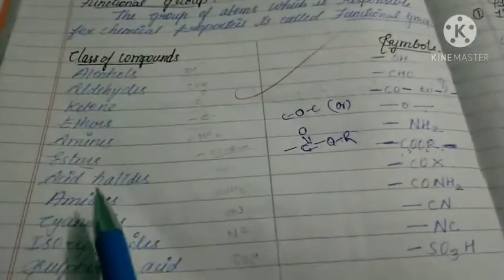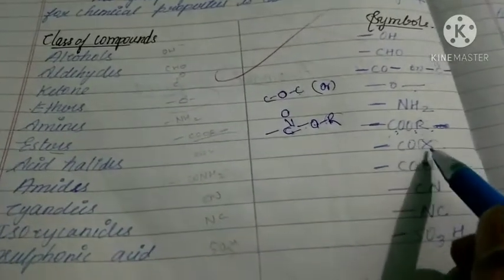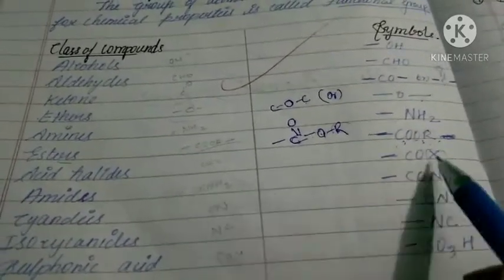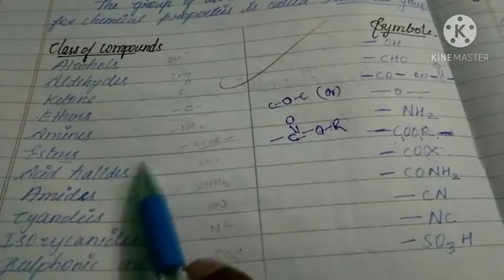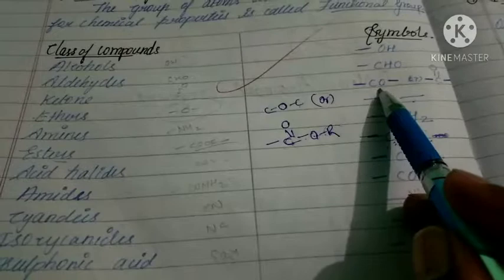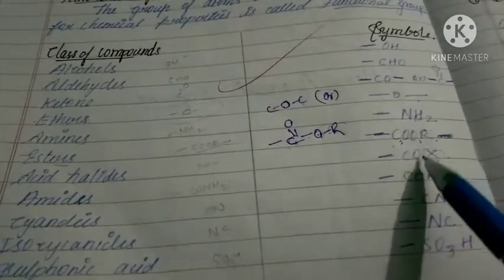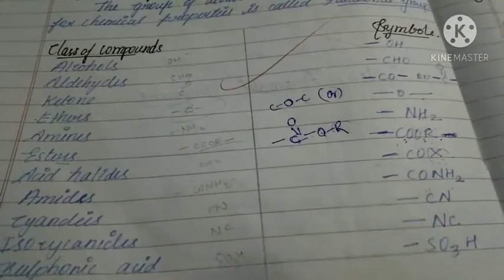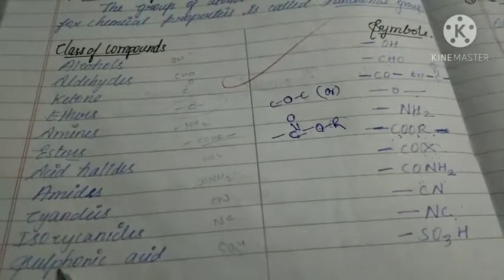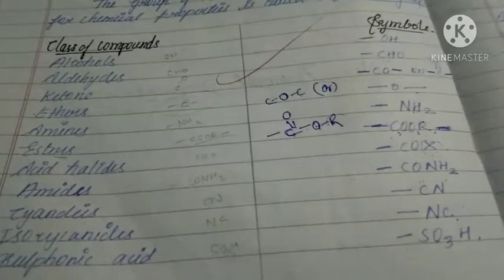Next one, acid halides. That means COX. X means halogen: chlorine, fluorine, bromine, or iodine. Those are called halogens. If COX is present in a given organic compound, that is called an acid halide. Amides means CONH2. CO means ketone, NH2 means amine. Ketone plus amine is nothing but amide. CONH2 is called amide. Cyanides means CN. Isocyanides means NC. Sulfonic acid means SO3H.